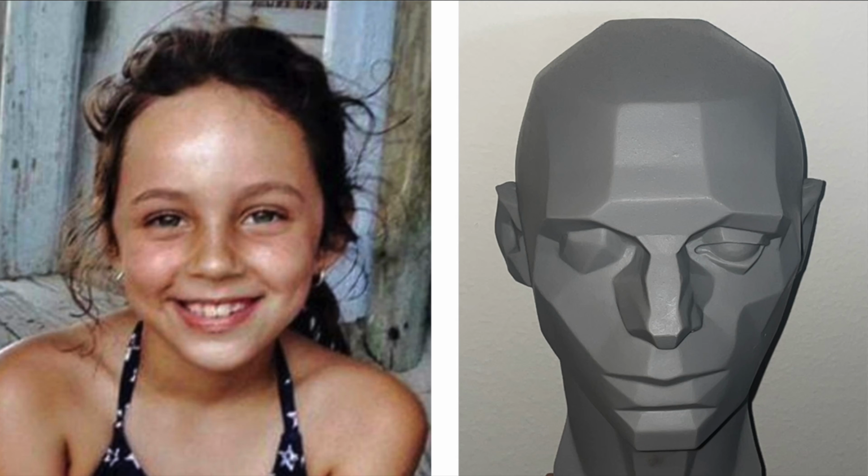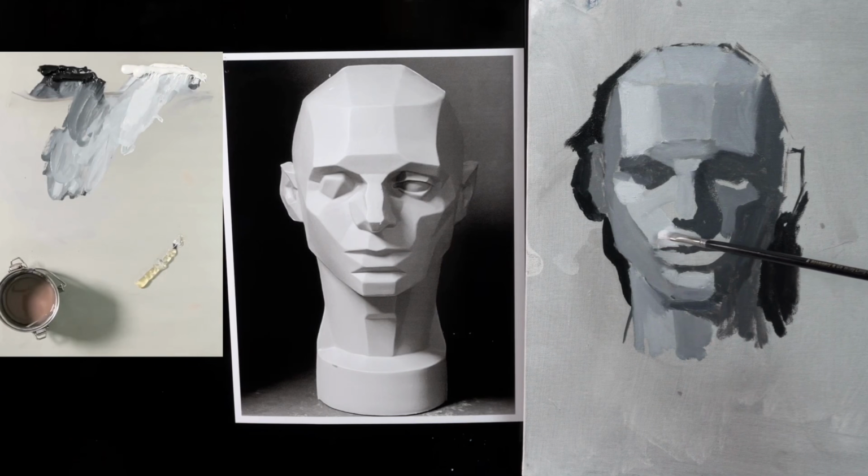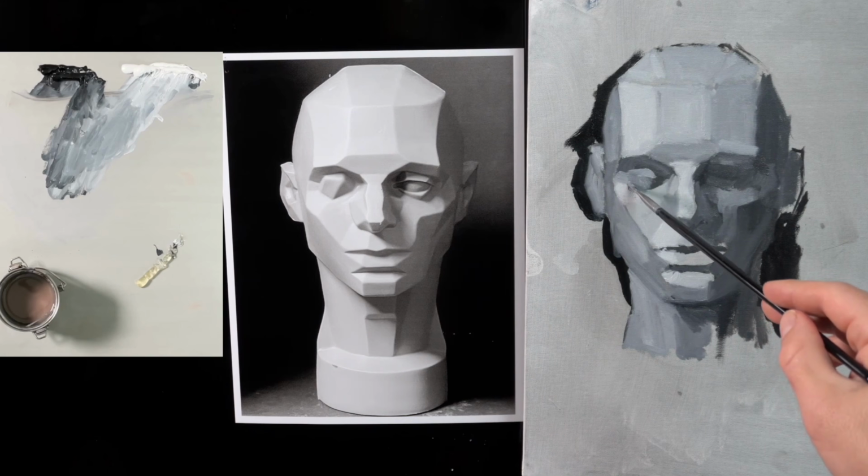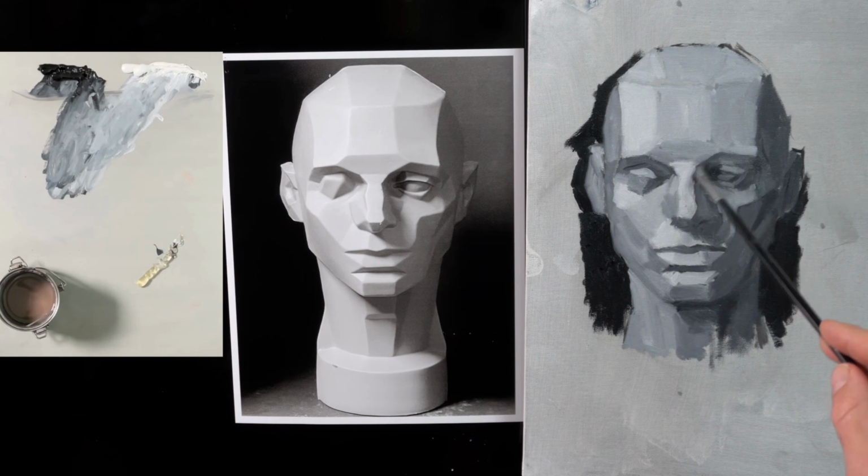All right, tip number 3 is understand the planes of the face. Understanding these is going to completely change how you look at portrait painting. It was actually the favorite exercise of the students that took my portrait course. I got the most feedback from that exercise and the most people saying like, whoa, this makes everything make a whole lot more sense.